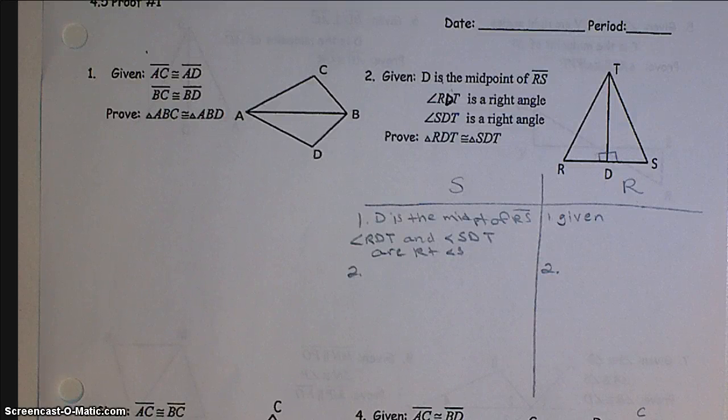Hey guys, today we're going to practice proving that triangles are congruent, and then we're going to prove that parts of triangles are congruent by using CPCTC.